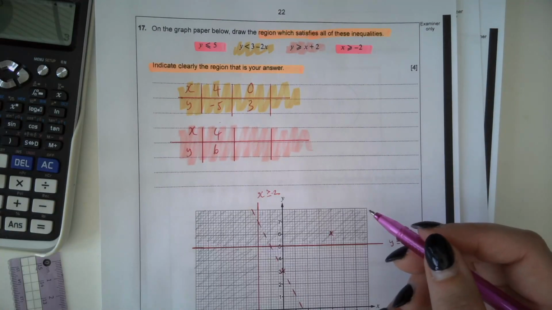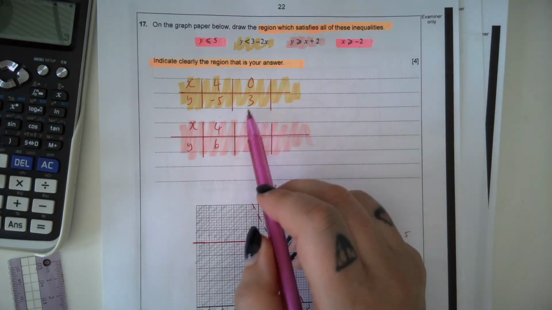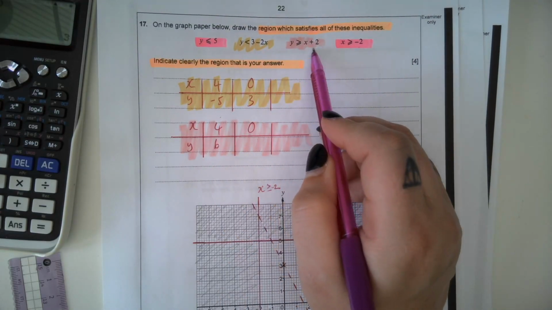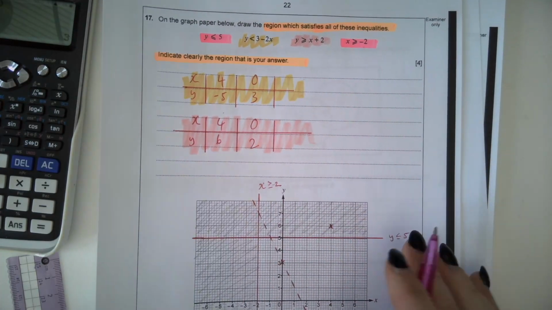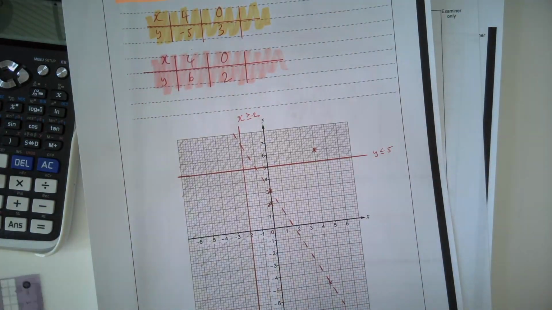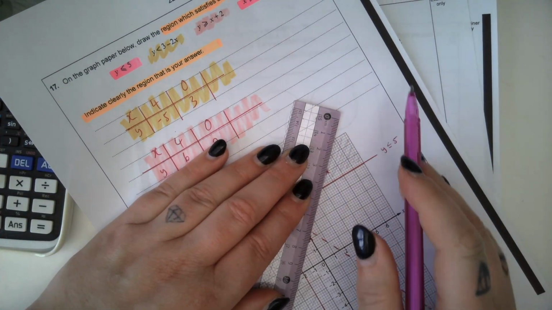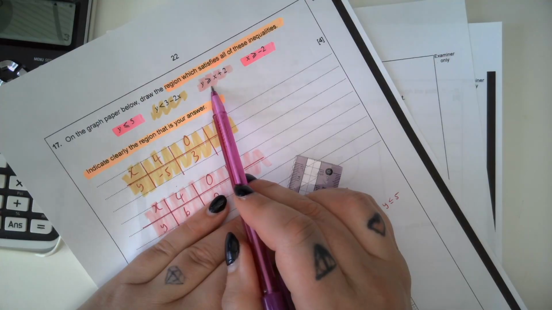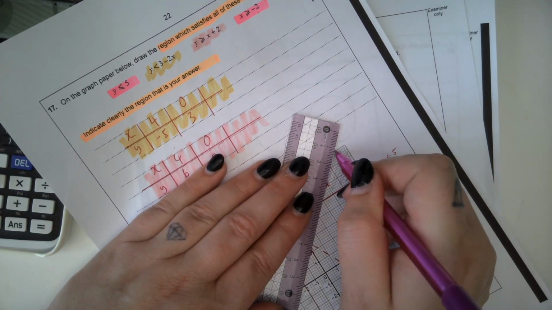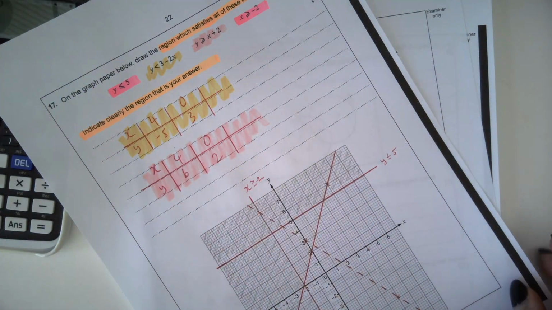So let's do 0 again. When x is 0, y is 0 plus 2, which is 2. Can I plot (0, 2) on my graph? Yes, I can. So I've got those 2 points now. But before you draw the line, check that symbol. It's an equal to symbol, so we are drawing a solid line through those 2 points, guys.